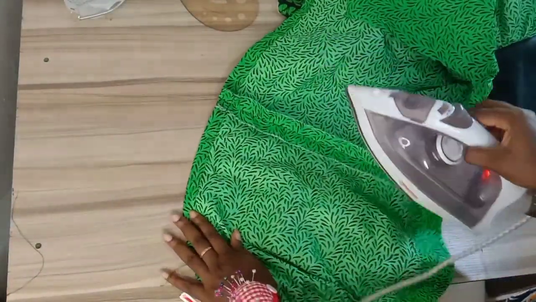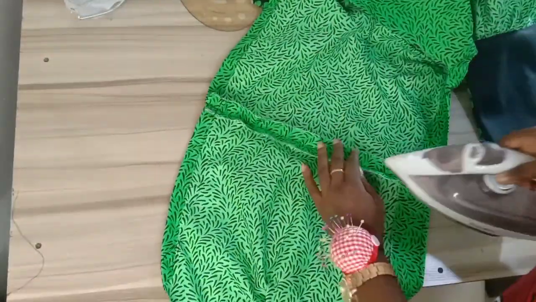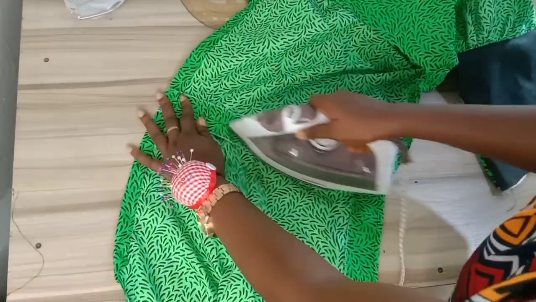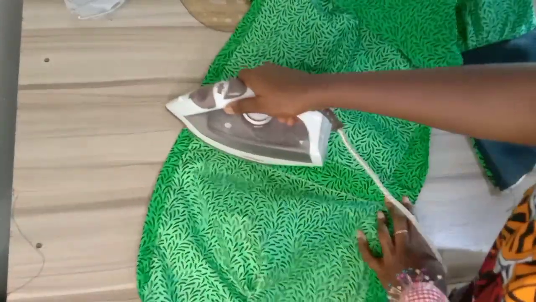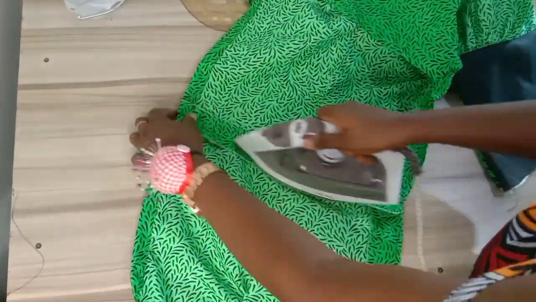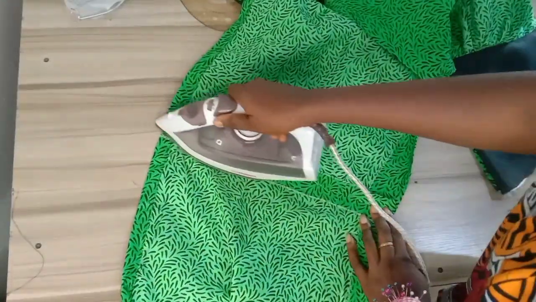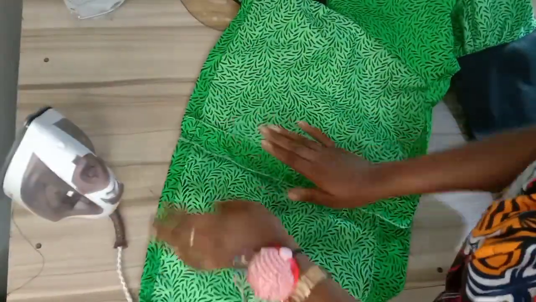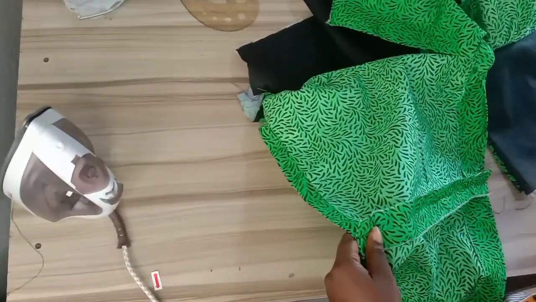Remember to overlock, or you fold in a little inside just to have a clean outer part. So I iron it out so that it will lay flat. Then I'm going to sew at the tip to create a channel for my loop.